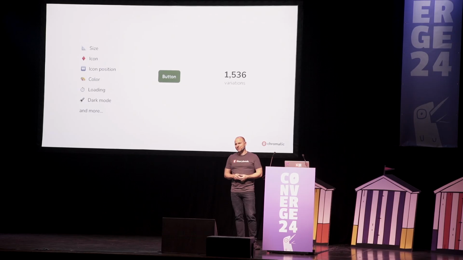And so for MongoDB, this button component has really gotten out of hand. There are more than 1,500 variations of a single component. So yeah, and that's just a button.